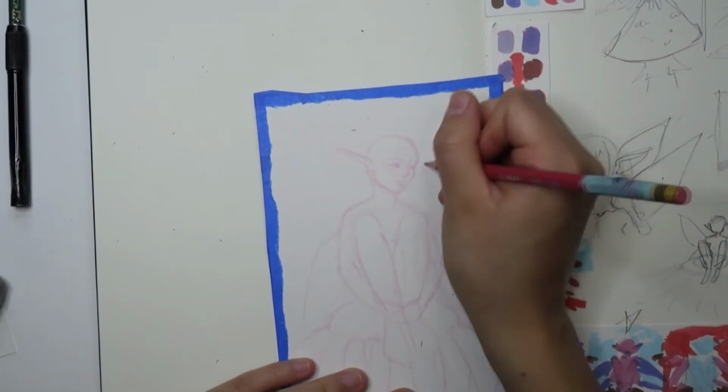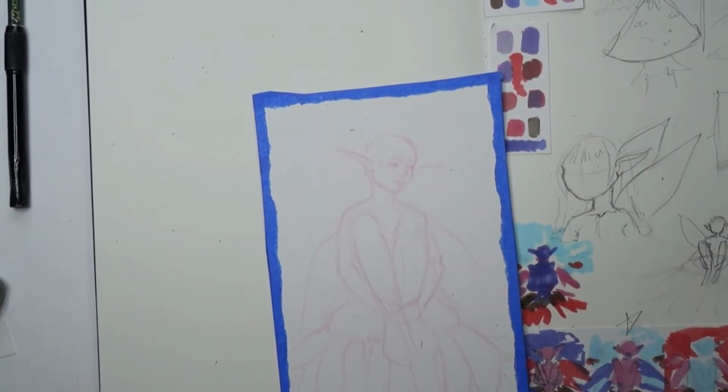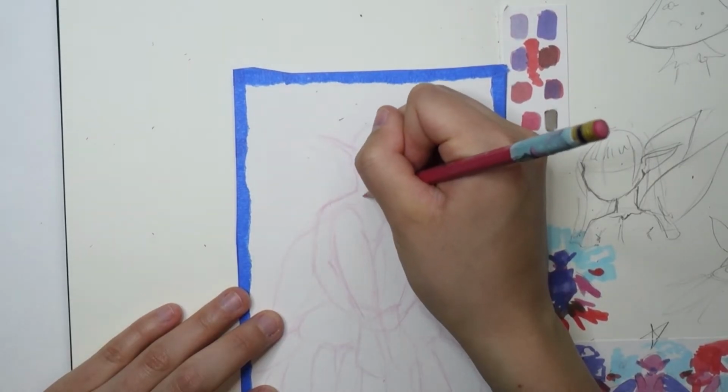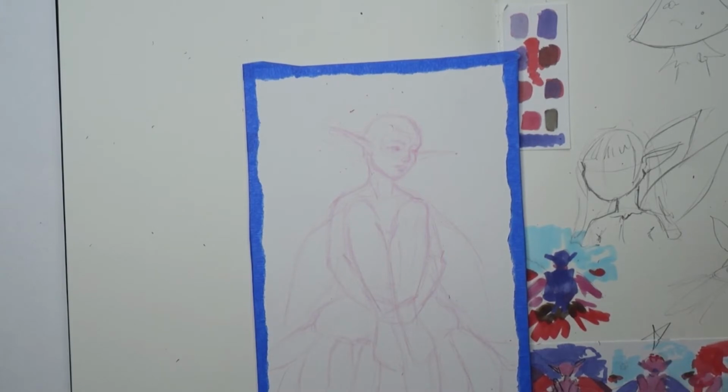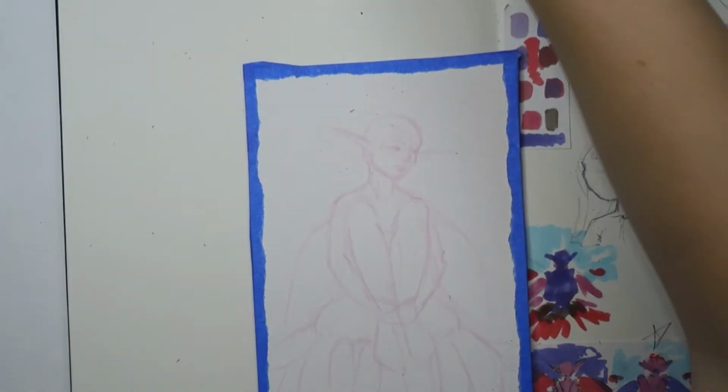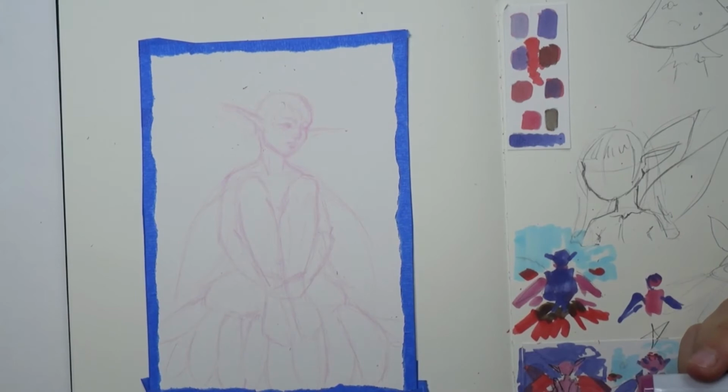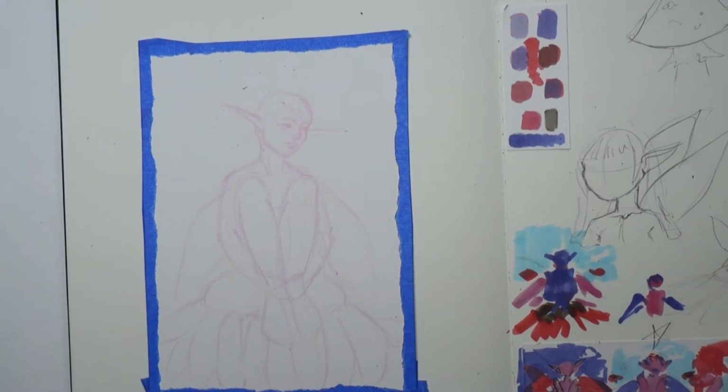Now I kind of want to give them some hair. Bit of a tricky choice. So maybe if their hair was red or blue. Maybe I could do a mix of the purple and the blue so that it's a little lighter. I think maybe I'll do that.